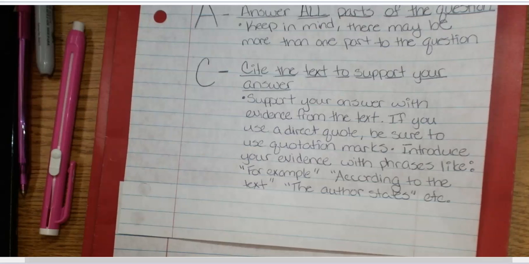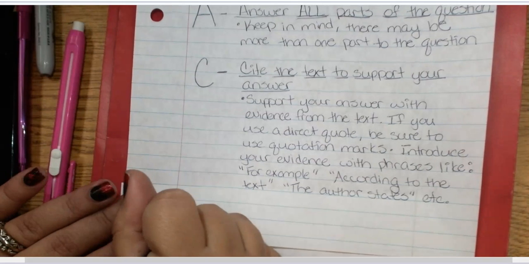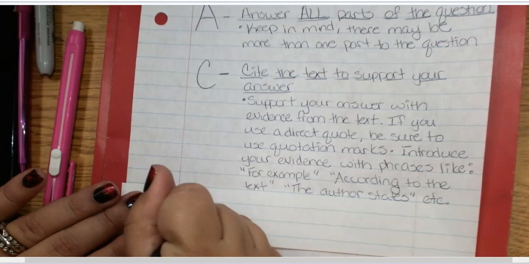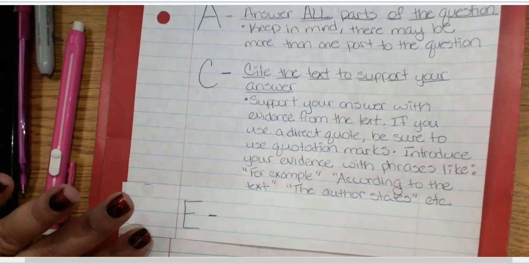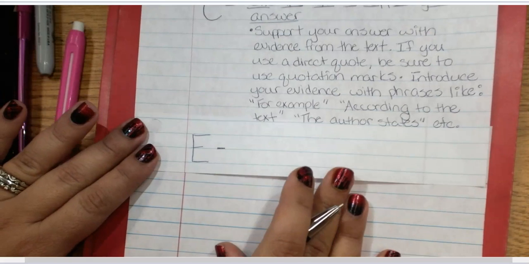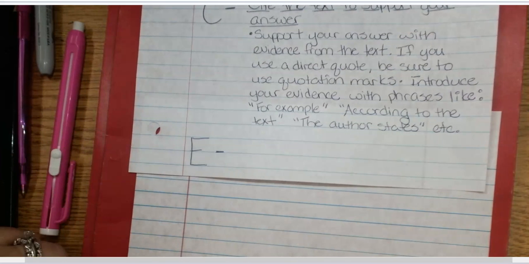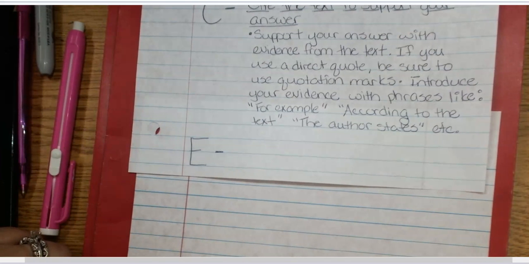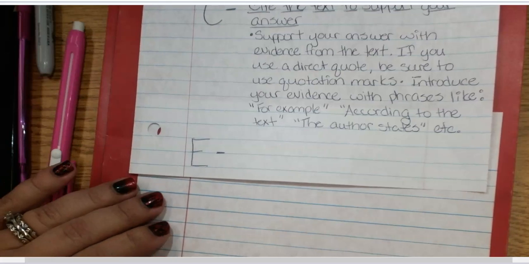All right, the last one up is E. This is the part where you help yourself avoid that copy score. Are you ready? Explain your citation or elaborate on your citation. Either of those will work, okay?